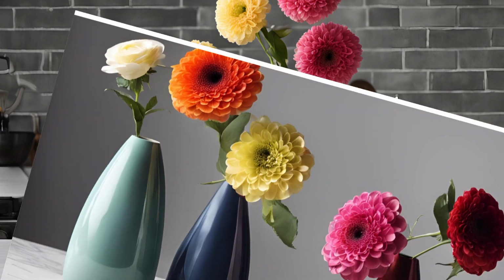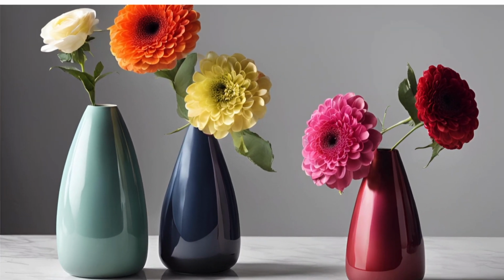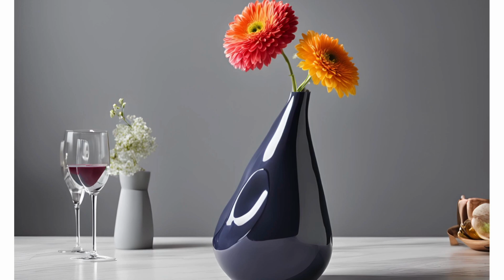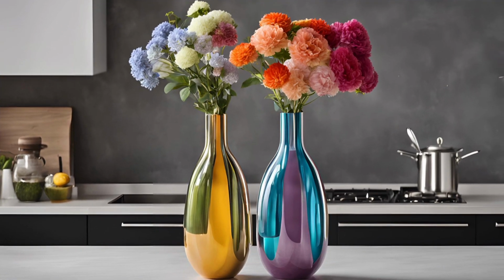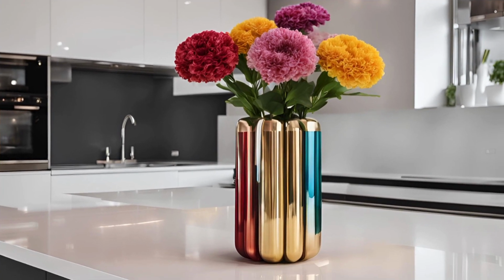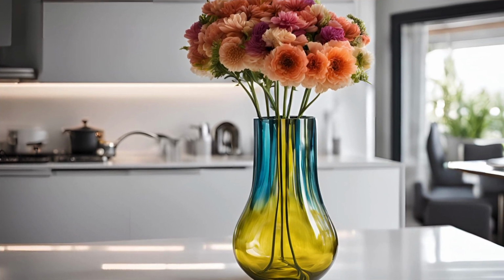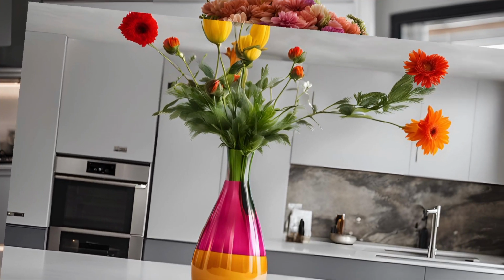Here is a breakdown of some common types and materials. First one is bud vases. Bud vases are small and narrow, designed to hold a single flower or a small cluster. These are ideal for minimalist arrangements and individual blooms.